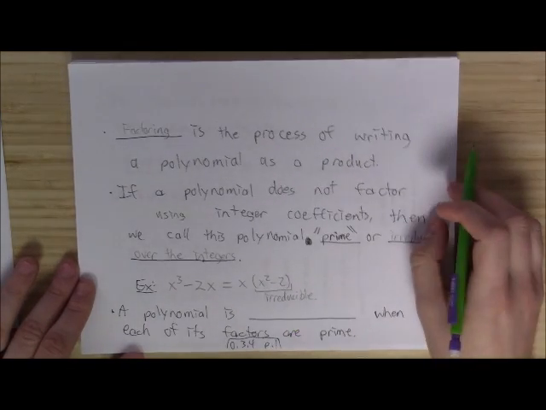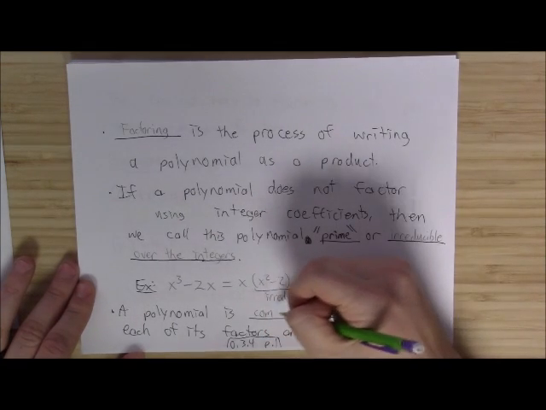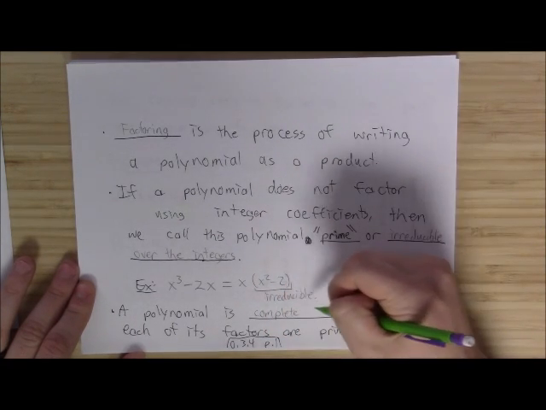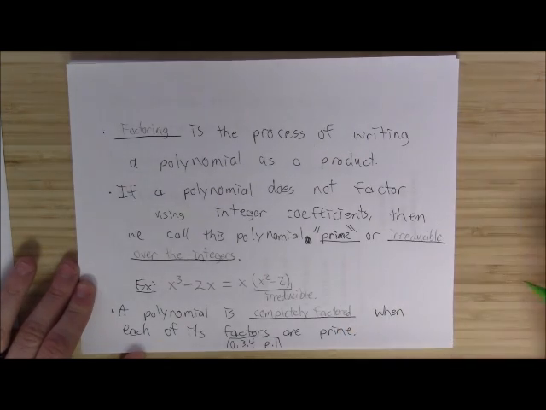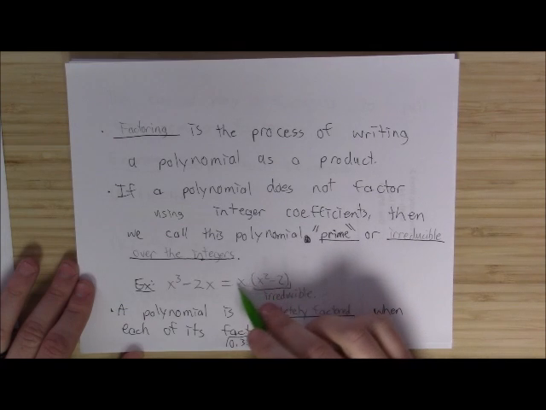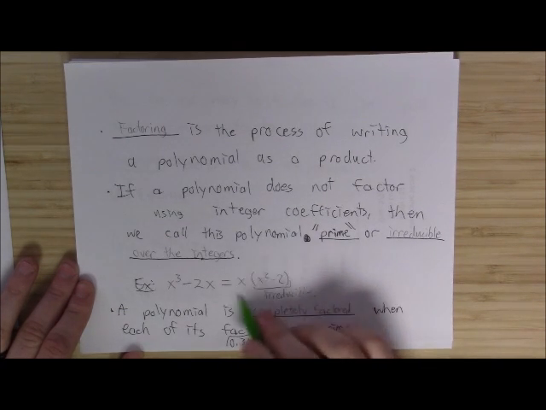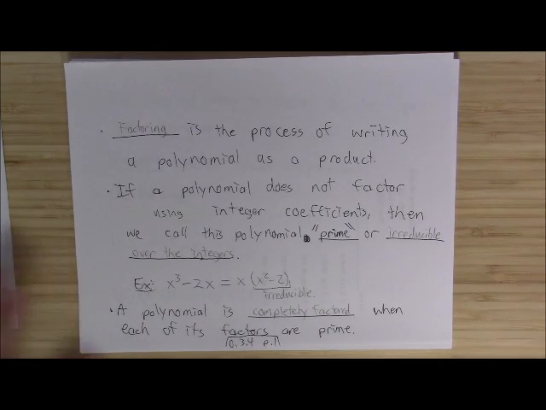Furthermore, we call a polynomial completely factored when each of its factors are prime. That is, here what we actually have is a completely factored polynomial. So we've completely factored x cubed minus 2x.